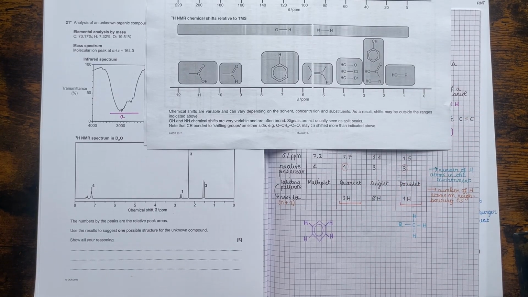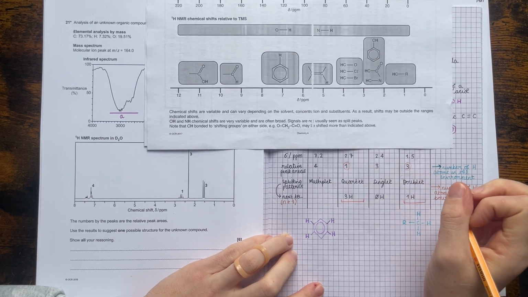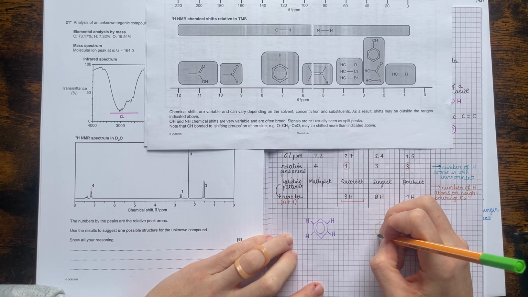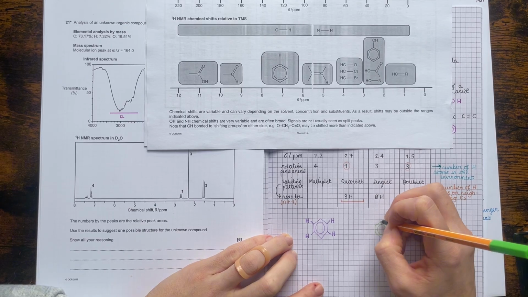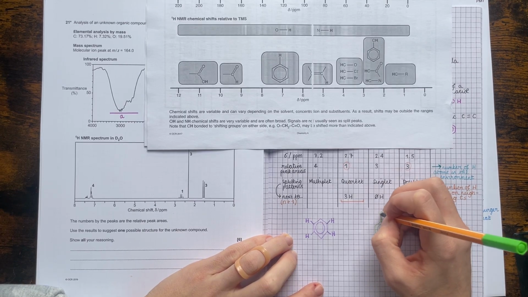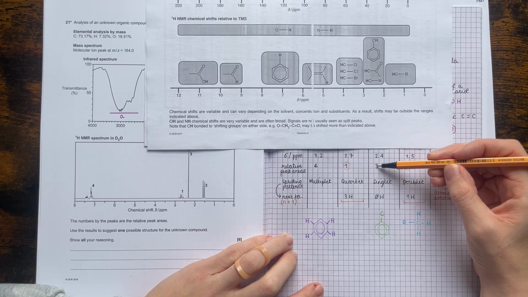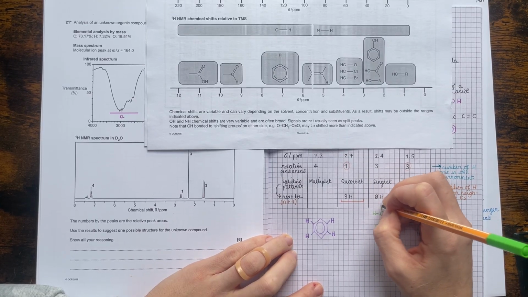So the way that I then drew that was that we would have to have, off the benzene ring, a carbon that for this environment was attached to 3 hydrogens because of the relative peak area. So that is just a CH3.